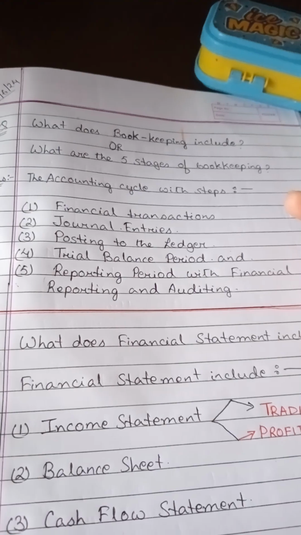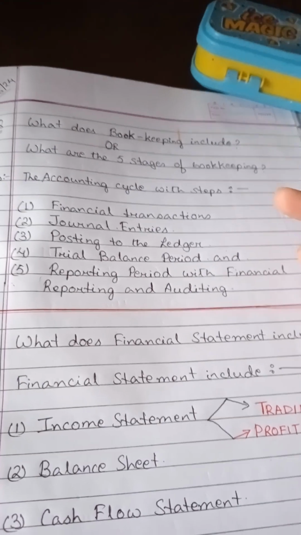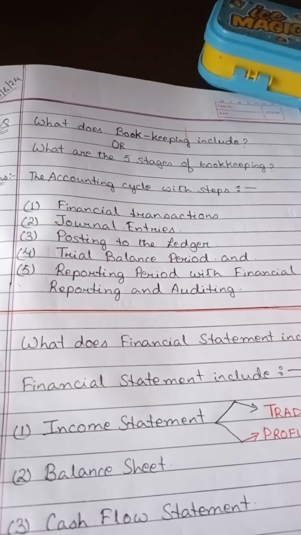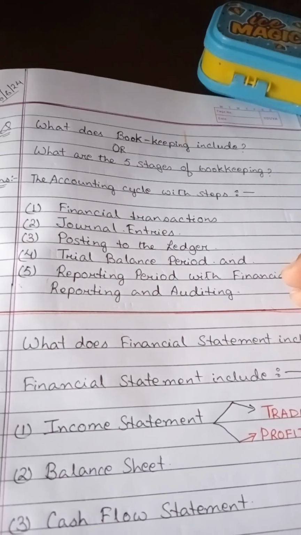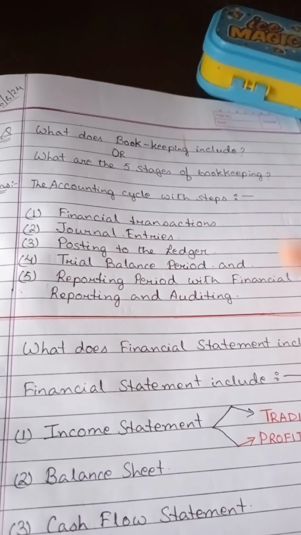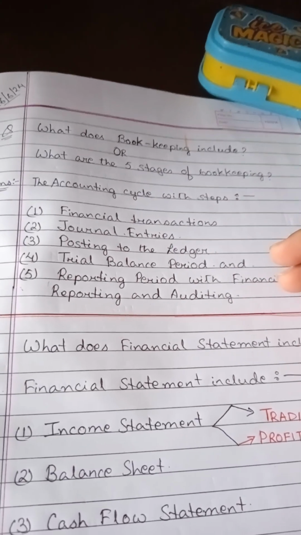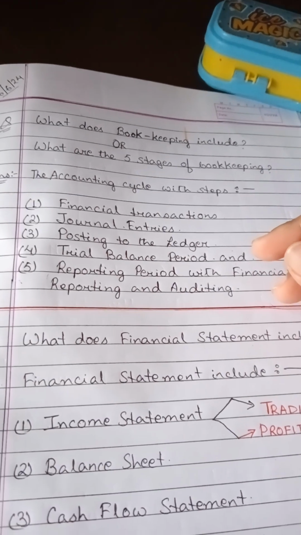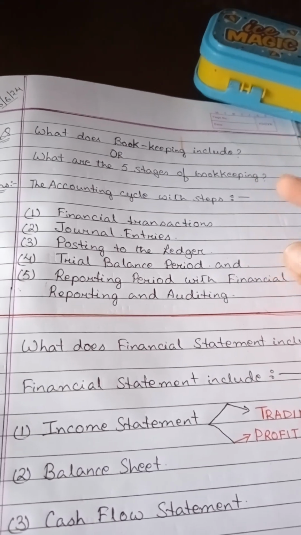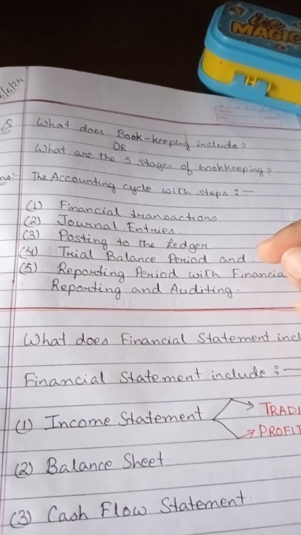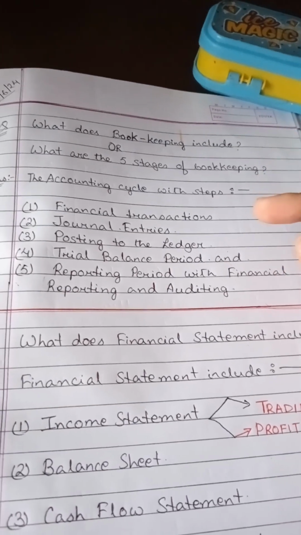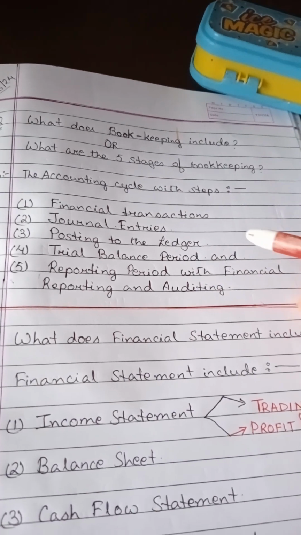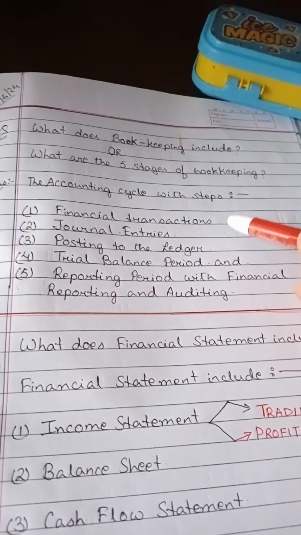Firstly, capital will be introduced, then goods will be purchased, then wages will be paid, then there will be carriage inward, then the sale process will take place. So these are financial transactions. These transactions take place due to the occurrence of a financial event. There is a monetary matter, so these are financial transactions.